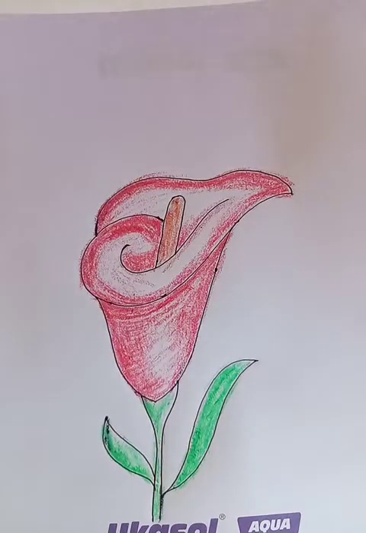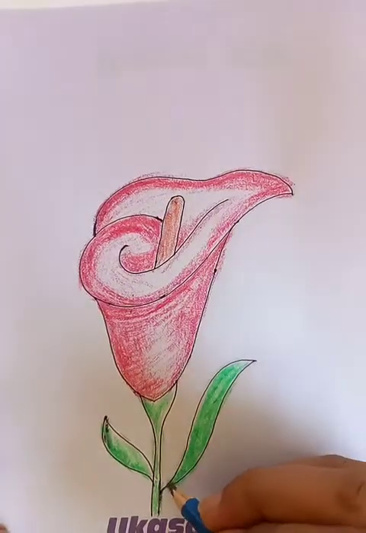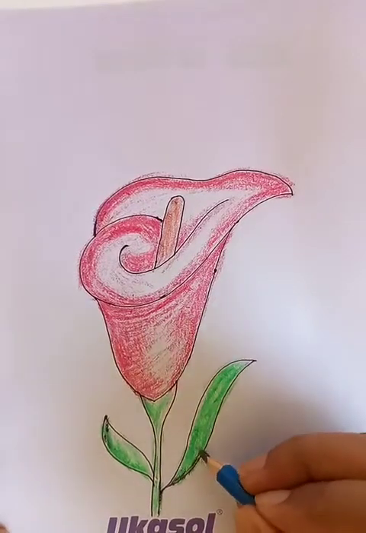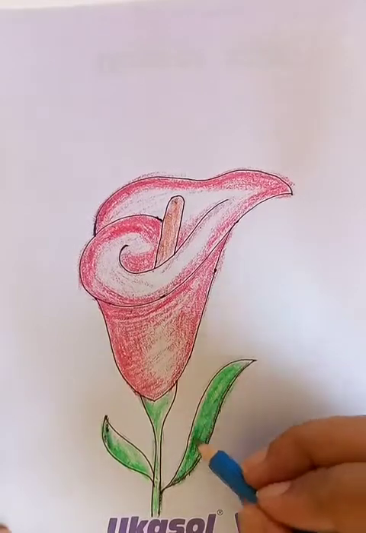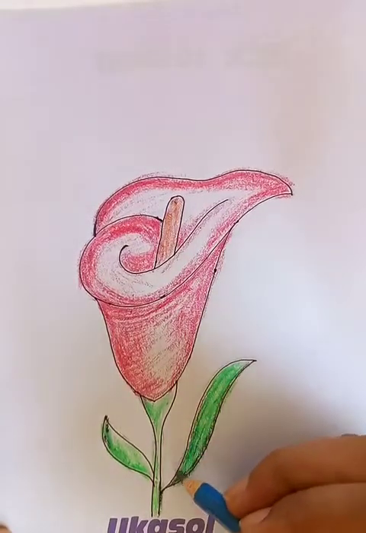All right, let's do a few details for the leaves here. We can put a few racks like this.